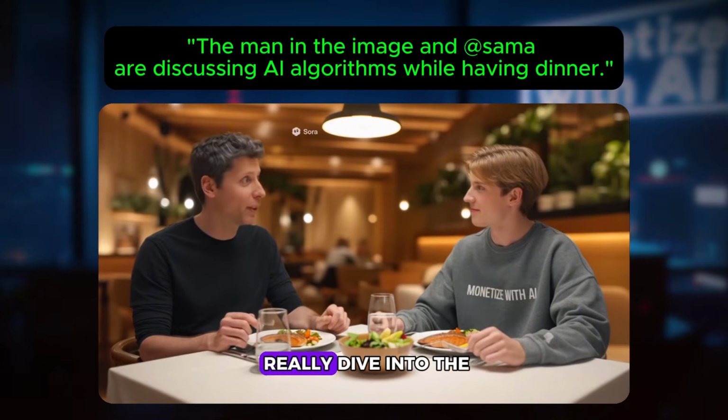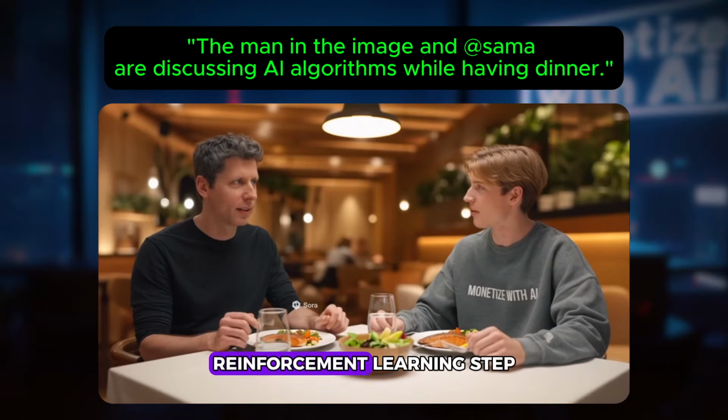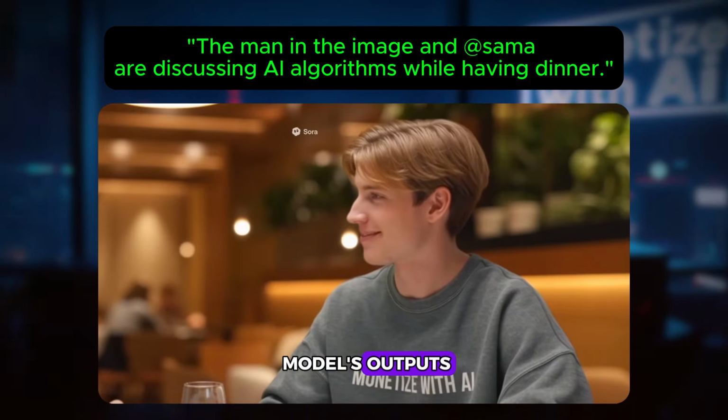Dinner like this gives us time to really dive into the nuts and bolts. For sure. I've been experimenting with fine-tuning small language models, and I'm curious, how does that reinforcement learning step actually guide a big model's outputs?